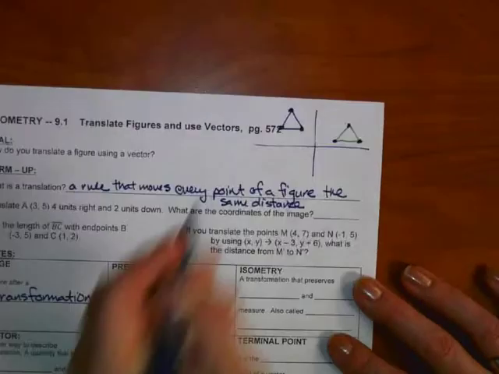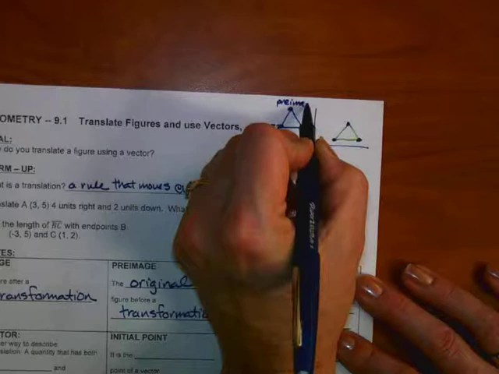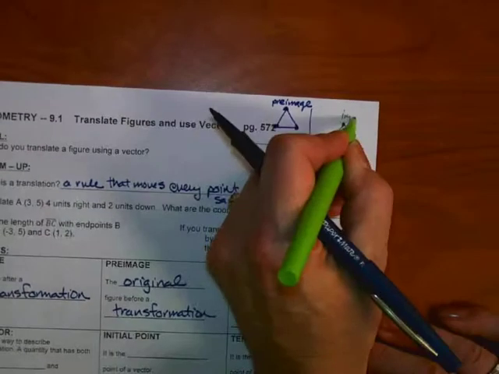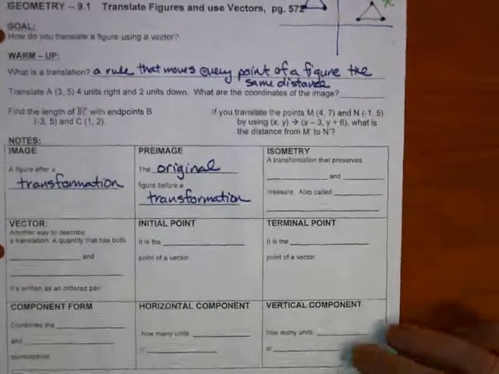So up here, this was my pre-image. You don't necessarily need to draw that. And this is my image after I transformed it. Pre-image, image. Kind of makes sense.